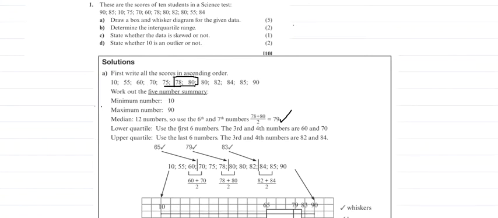So our lower quartile will be using the first 6 numbers, and remember 78 will form part of the lower quartile. So we add the middle two, which is 60 and 70, and divide that by 2. When it comes to an even set of data, we must be very careful in calculating these statistics.